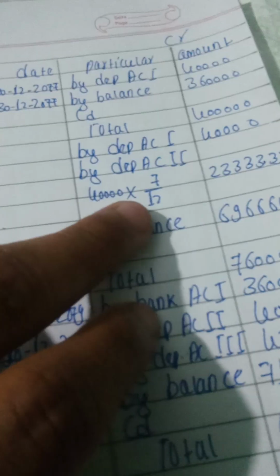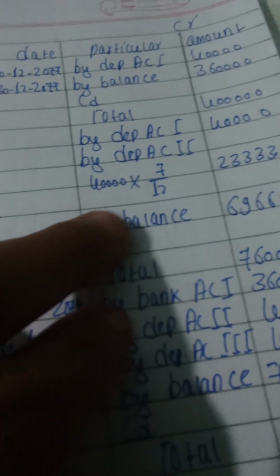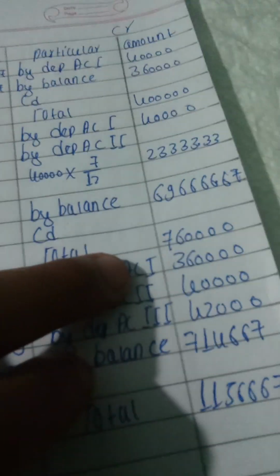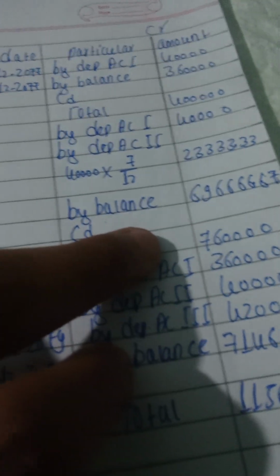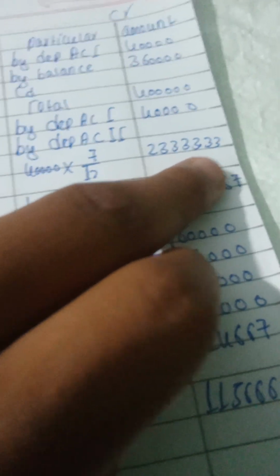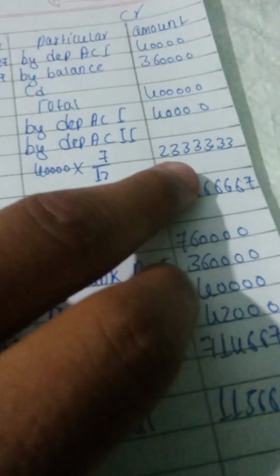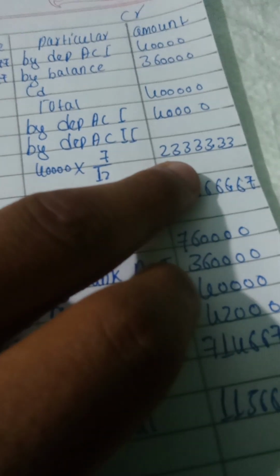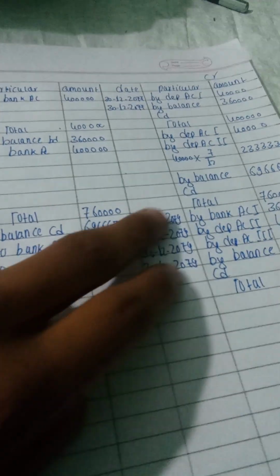It's used for 7 months in this year, so we've done it like this: 40,000 into 7 divided by 12, which is this value. Actually, you can round it up, which I've done later. I should have rounded it up in this part, but it is what it is.